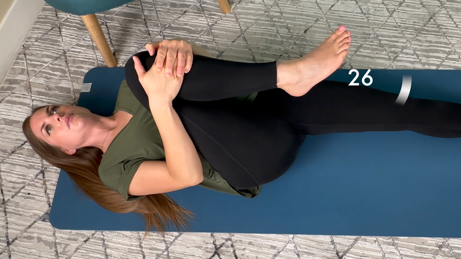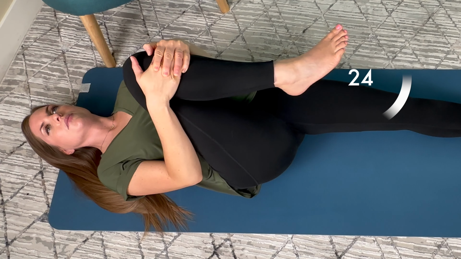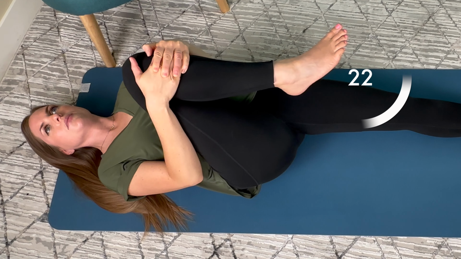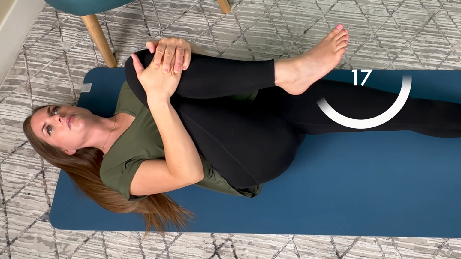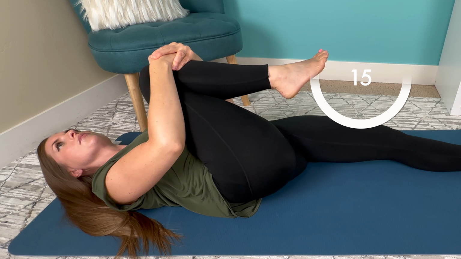Remember to breathe through this stretch. Go a little deeper if you can, if it's comfortable for you. Creating a really great stretch in that piriformis muscle.